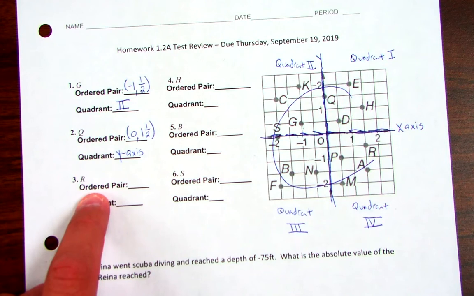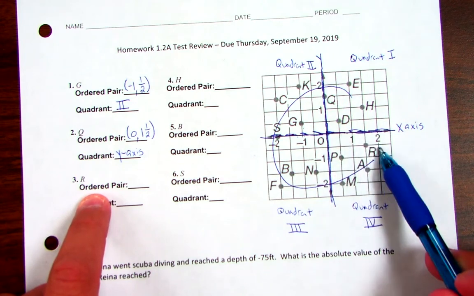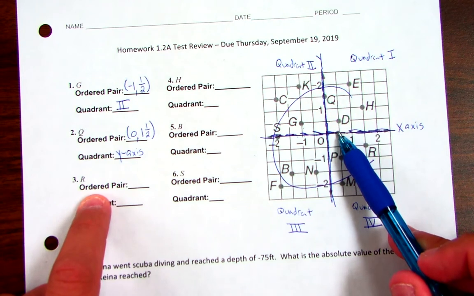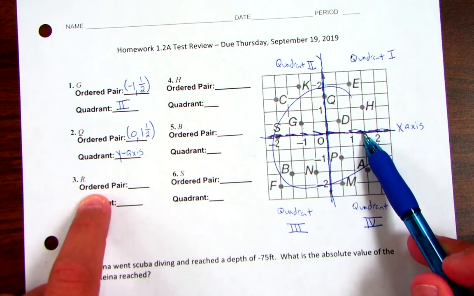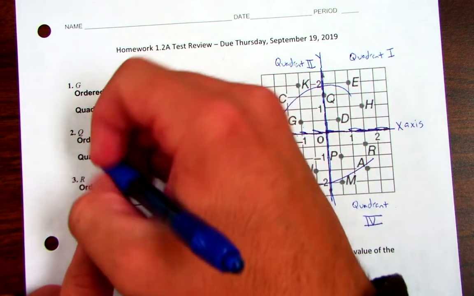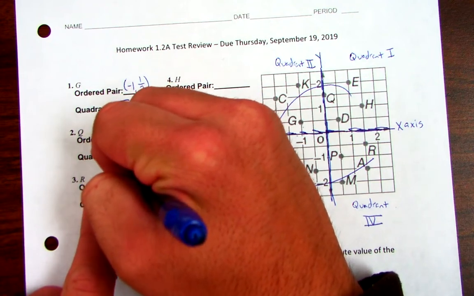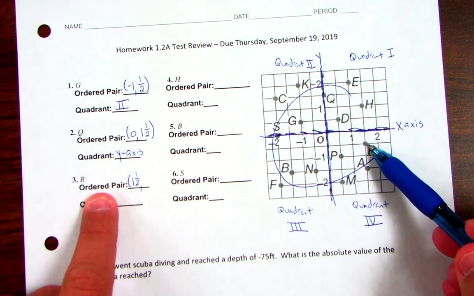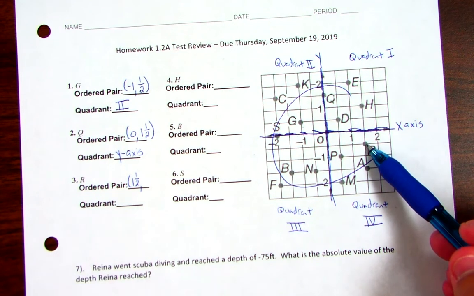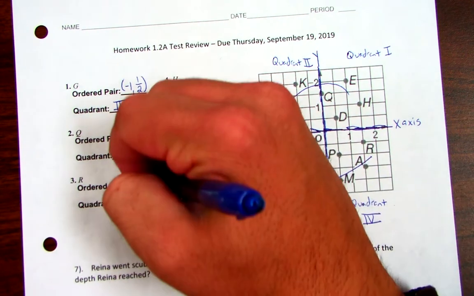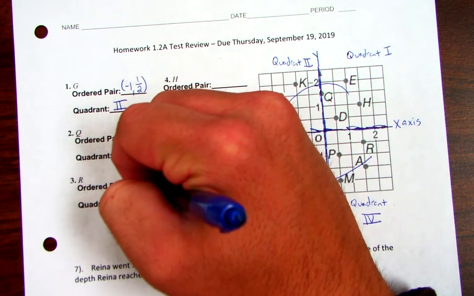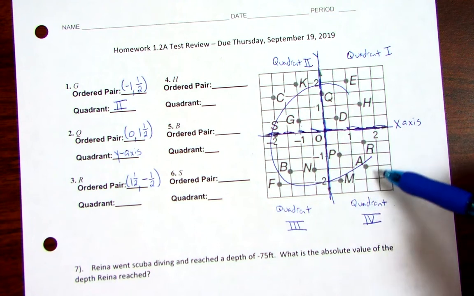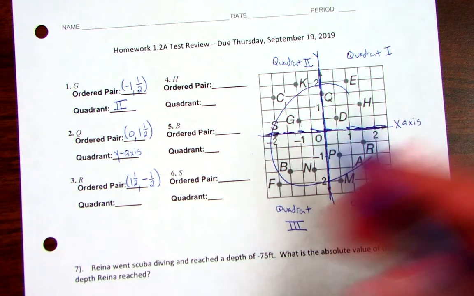All right, let's move on to point R. From the origin, point R is right here. Notice I had to go to the right half a unit, a full unit, 1.5 units. Then I had to go down half a unit. If you went down, is that positive or negative? Good. Negative. What quadrant is this in? Where the C ends up is quadrant 4.